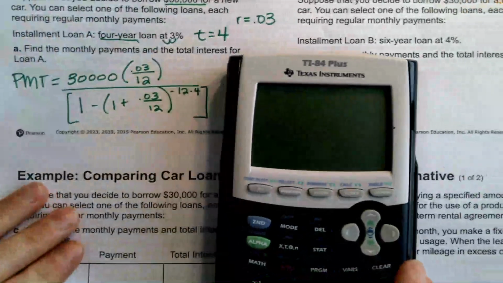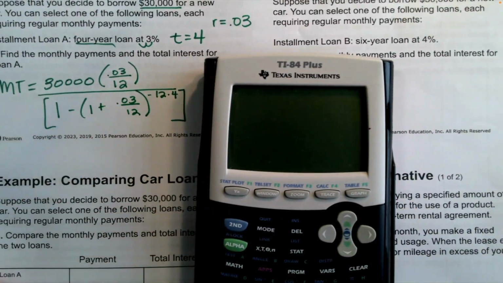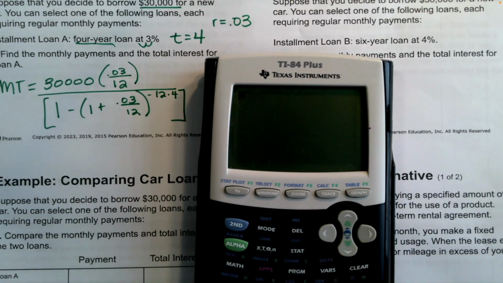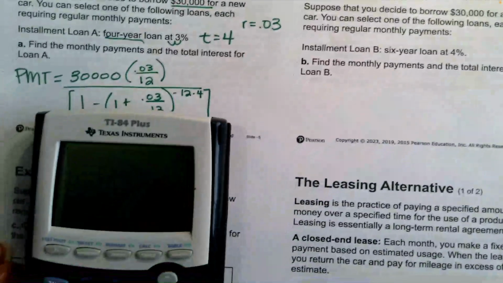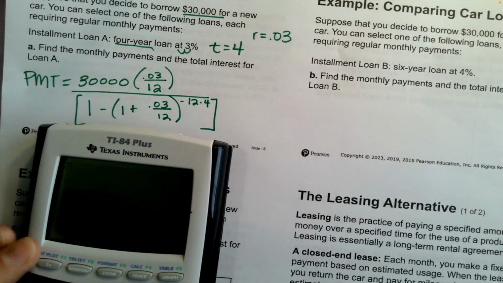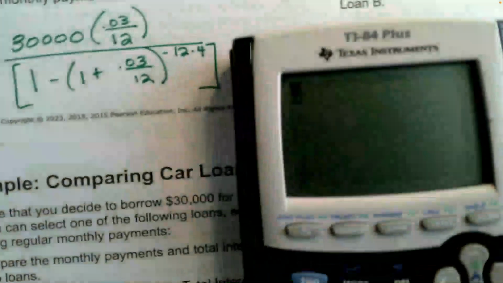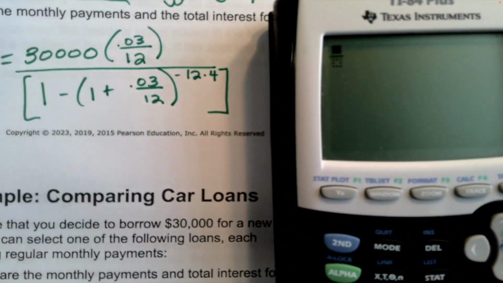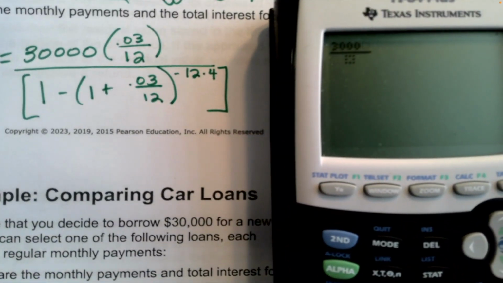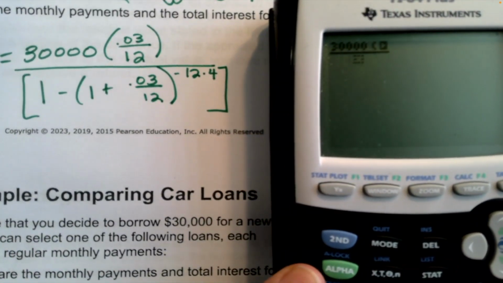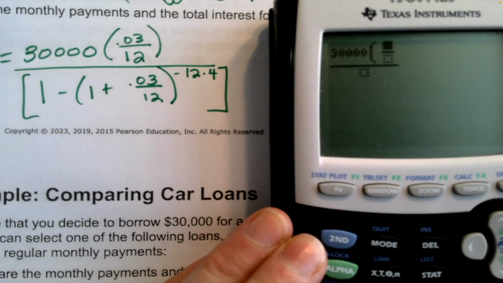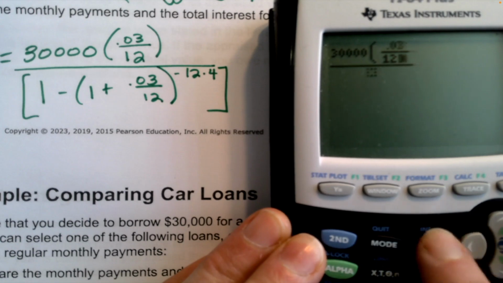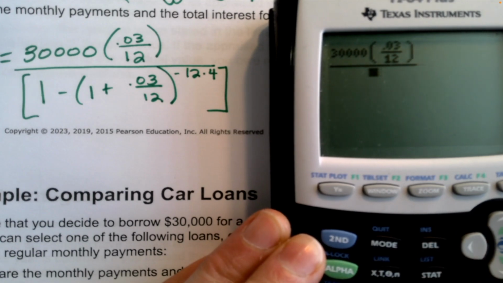If you have to, you can do individual parts at a time, or if you have a calculator similar to mine, you can do it all in one. It's really hard to see my calculator. There we go, that's better. 30,000, make sure to put enough zeros there. 0.03 over 12. Oh, delete that over. There we go.